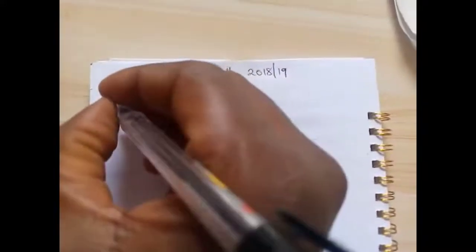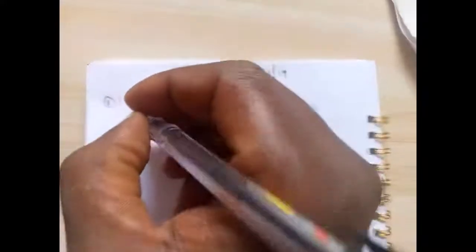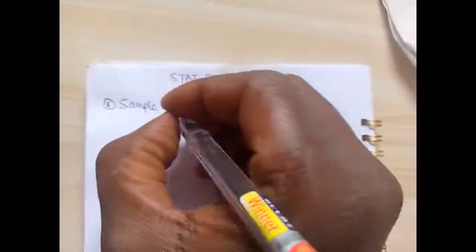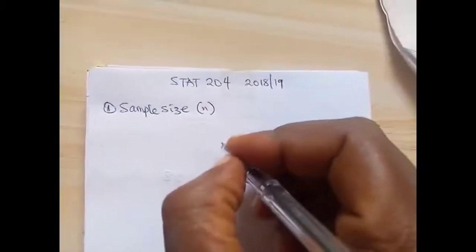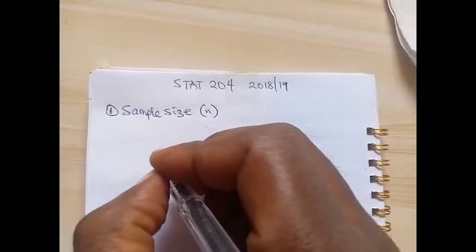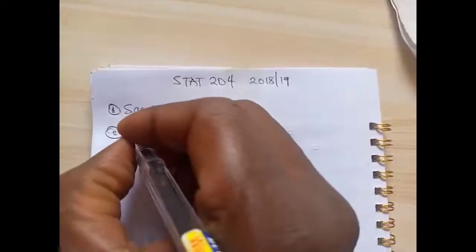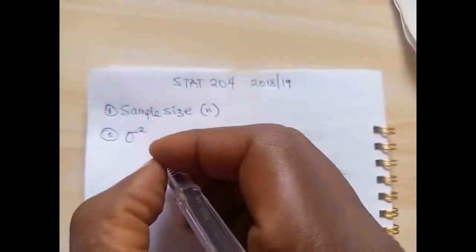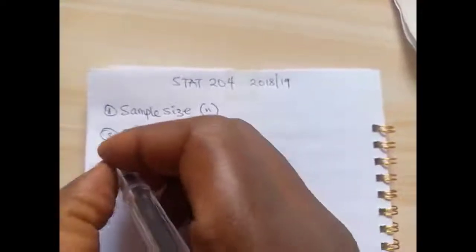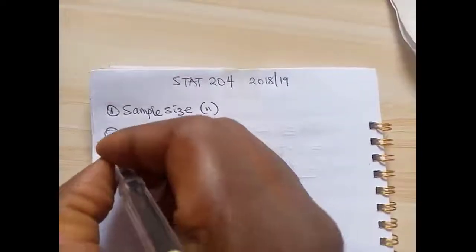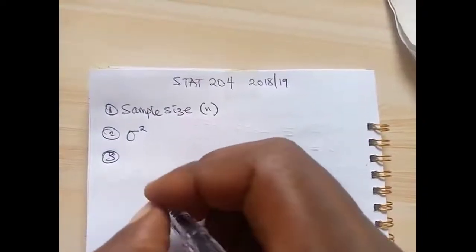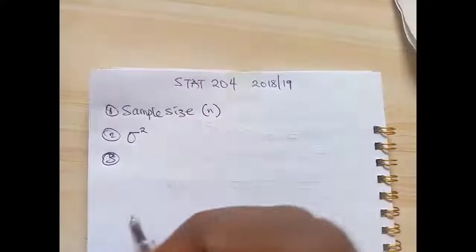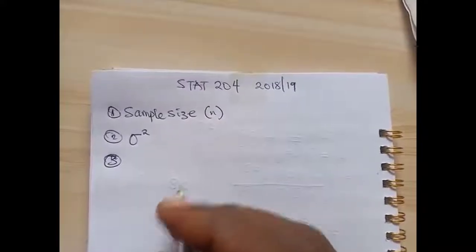The conditions for us to use the z-test are, the first one, that sample size n must be large. The second condition is that population variance sigma squared must be known. The third one is that the population must be known to be normally distributed. These three conditions are the conditions to use the z-test in a hypothesis testing.